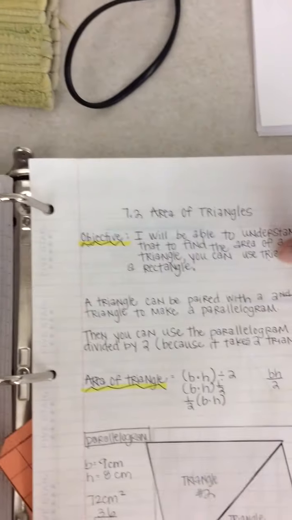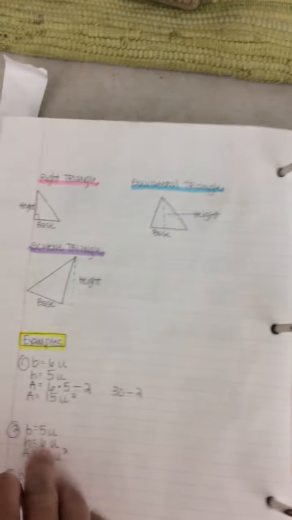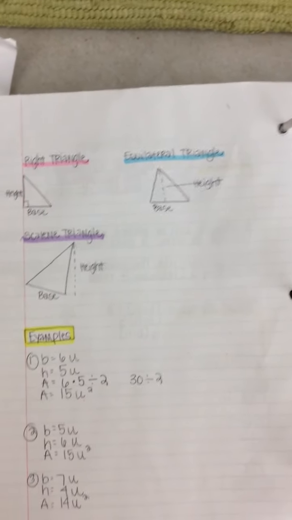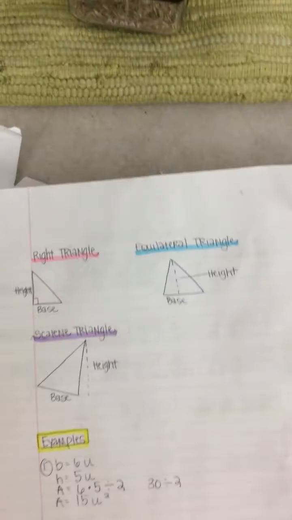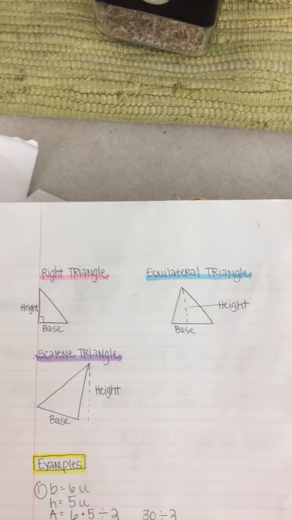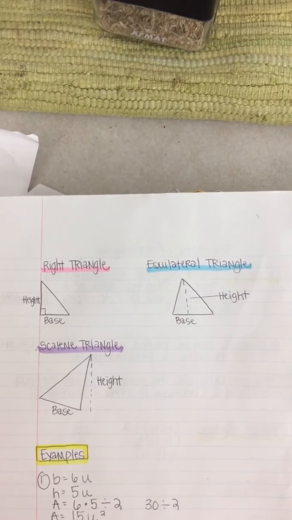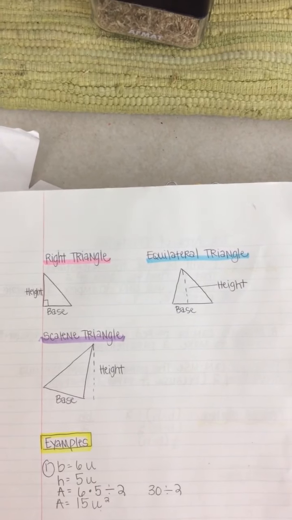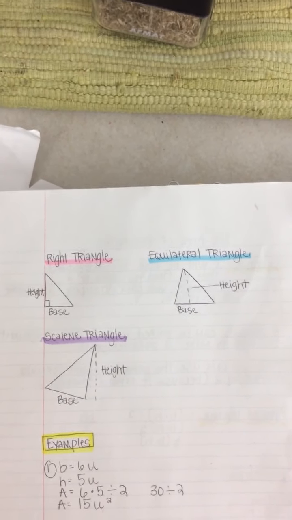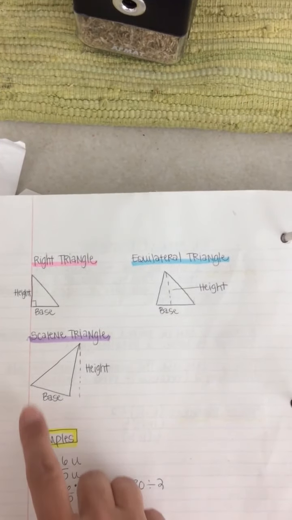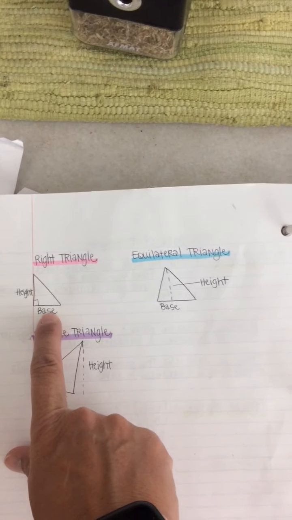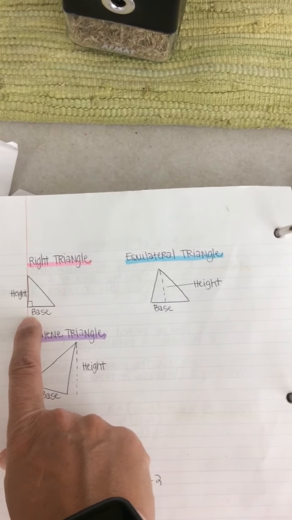Okay, I'm going to turn the journal page. Another thing I like to do with students at this point is review the types of triangles. We have a right triangle. You should have learned this in previous grades, so we don't really teach it in 6th grade; this is just a review.